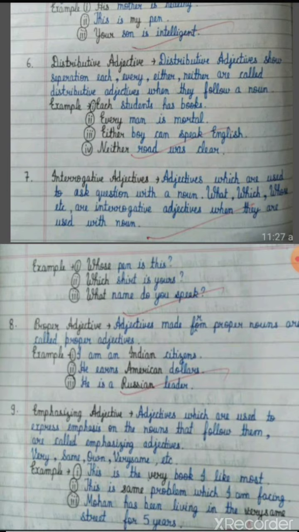Emphasizing adjectives. What is an emphasizing adjective? Adjectives which are used to express emphasis on the noun that follows them are called emphasizing adjectives. Very, same, own, very same, etc. That means if we speak very forcefully about a noun, those are emphasizing adjectives. Examples: this is the very book I like most. That means this is the same book. We are telling here forcefully, this is the same book.